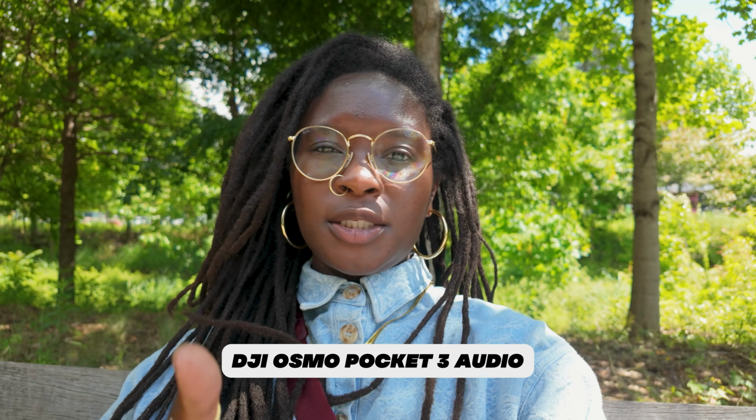All right, so now that I've covered all my DJI Osmo Pocket 3 audio settings using no extra microphone or anything like that, let's now head outside and hear what it sounds like with these different settings. And then I'll also show you what it sounds like if you change a few of the settings as well. Let's do it.